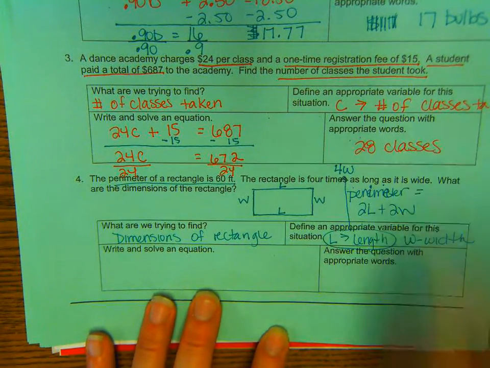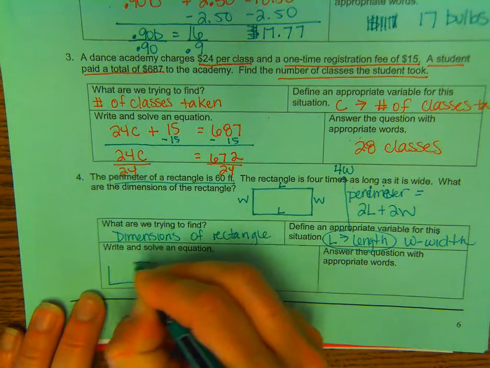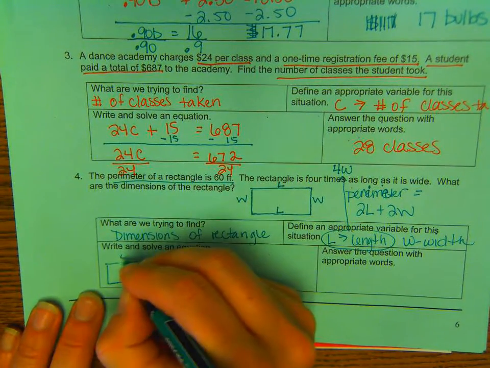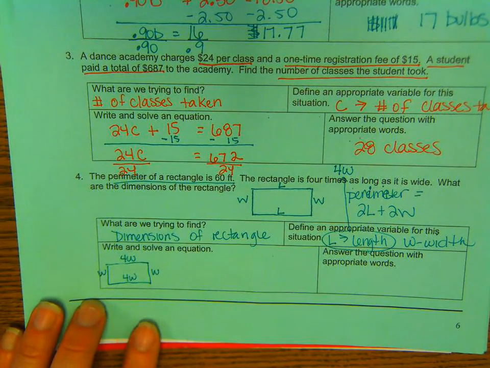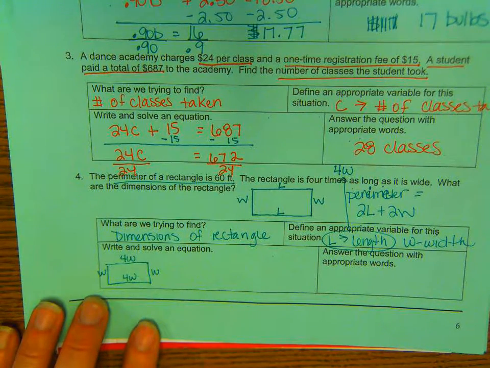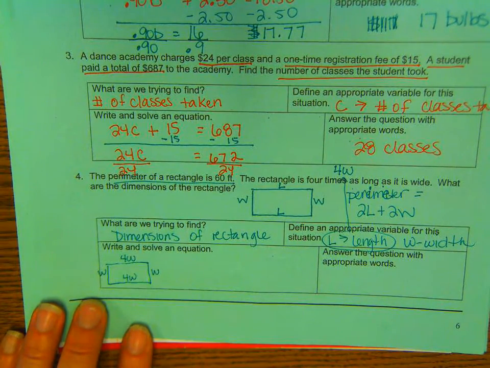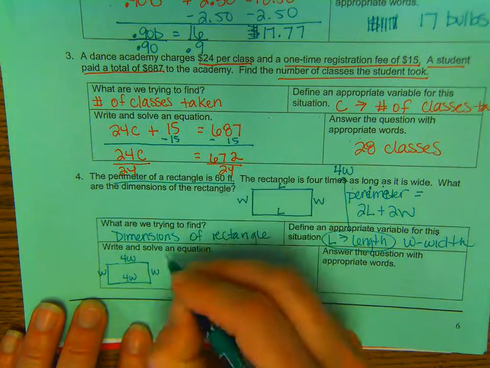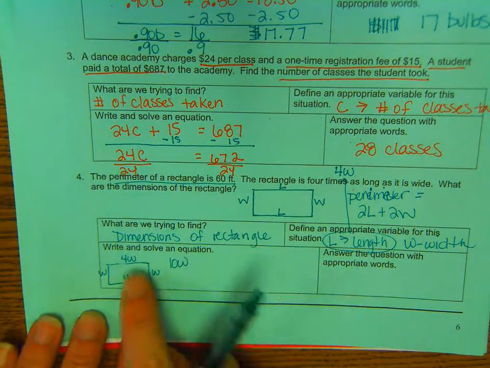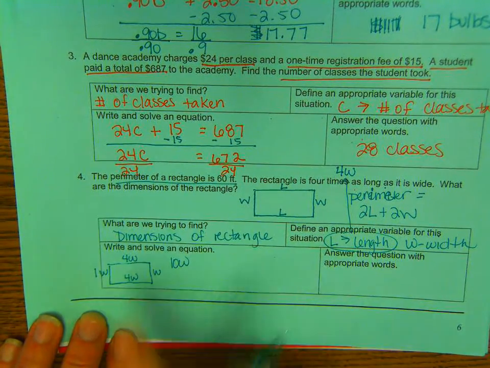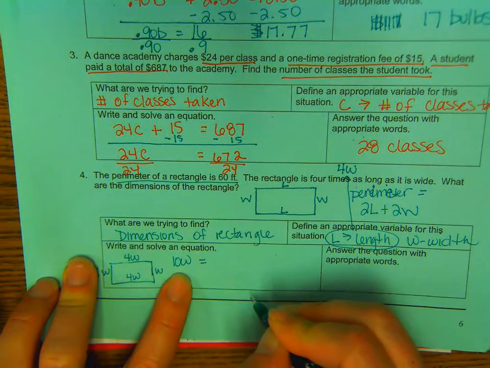Okay. All right, here we go. I'm going to even draw my new picture now. So this is 4W and 4W, and this is W and this is W, because we said the length was 4 times the width. Let's add up the sides. W plus W plus 4W plus 4W. What does that give you? 4W plus 1W plus 4W plus 1W is 10W. And that has to equal the perimeter, which is 60.